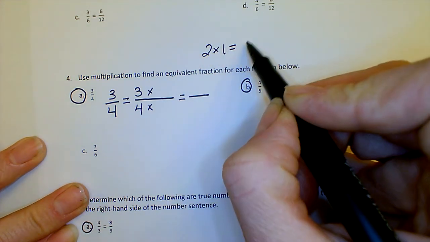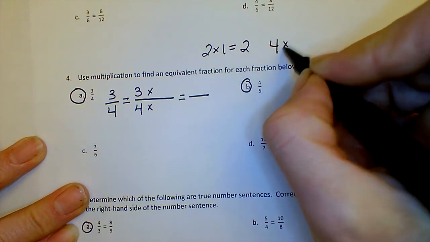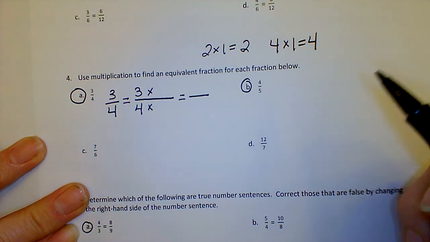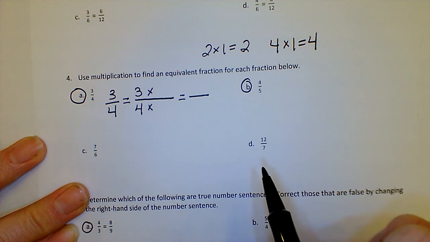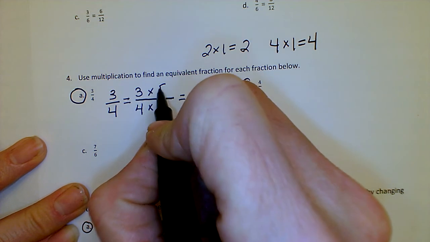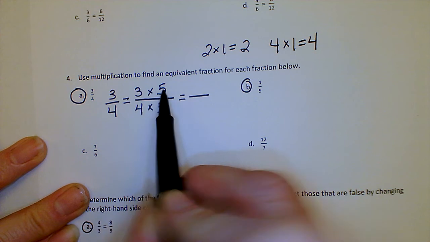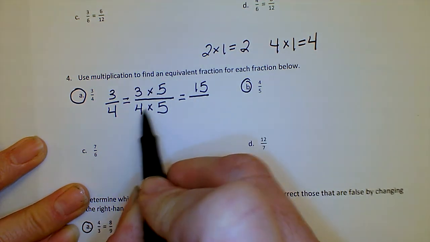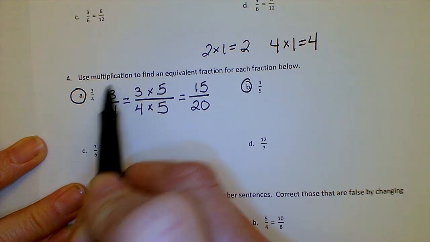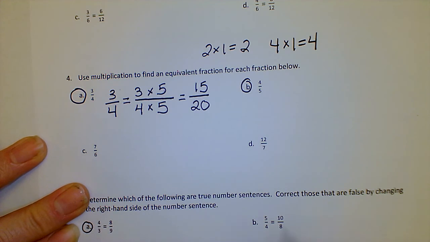If I do 2 times 1, it's the same thing as 2. It didn't really change. Or if I multiply 4 times 1, it's still 4. Again, if we multiply by a numerator and denominator that are the same thing, we're just multiplying by 1. So let's take a look here. Let's go big. Let's make it 5, and let's see what happens. So I'm going to multiply across. 3 times 5 is 15, and 4 times 5 is 20. And so now what I know is that 3/4 is equivalent to 15/20.